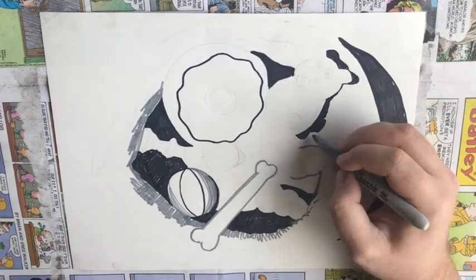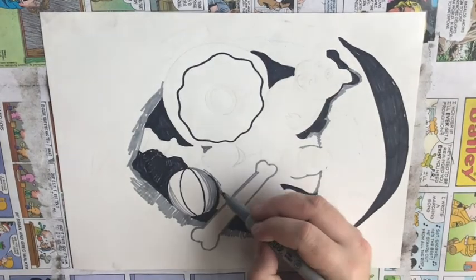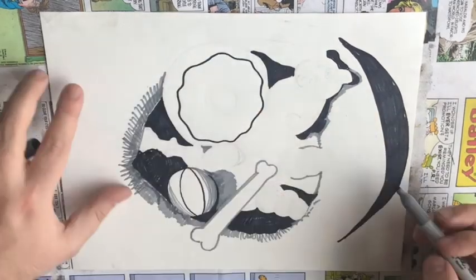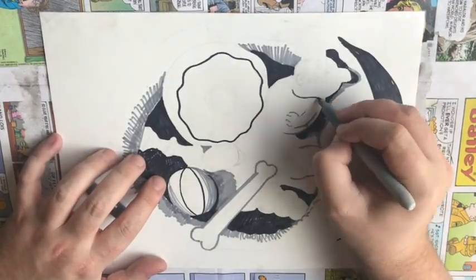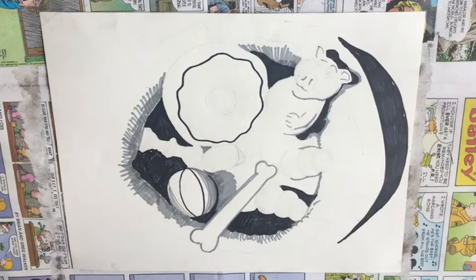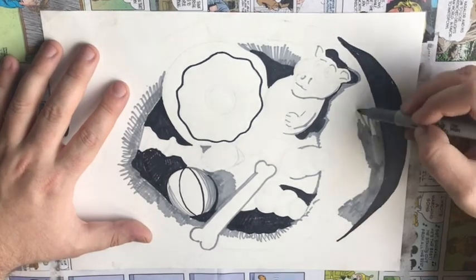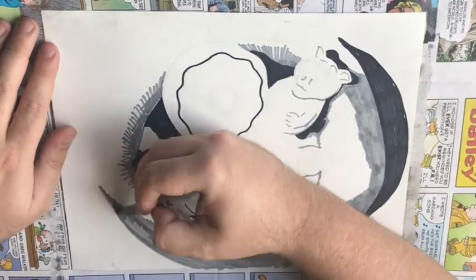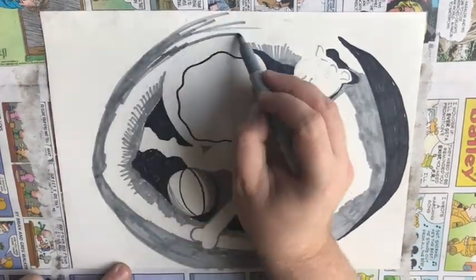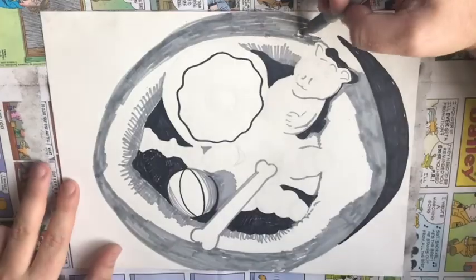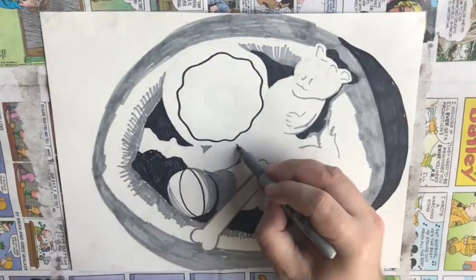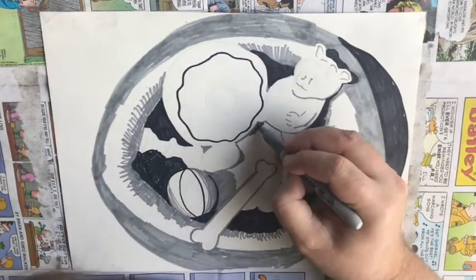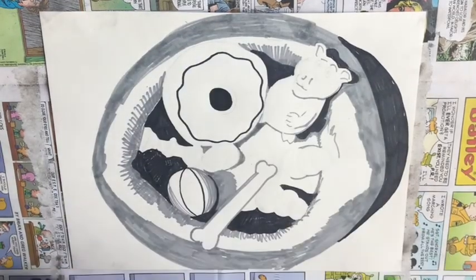And I'm going to try to build this whole drawing on shadow. So now I'm working down to like a 70%, 80% gray, and then a 50% gray. But right now I'm going with my second gray tone. That's the kind of like an 80 to 70% gray. Doing that next, and then after that I'll come in with like a 40-50% gray.